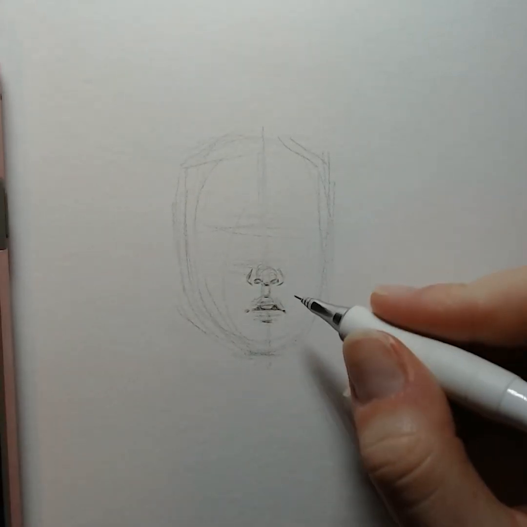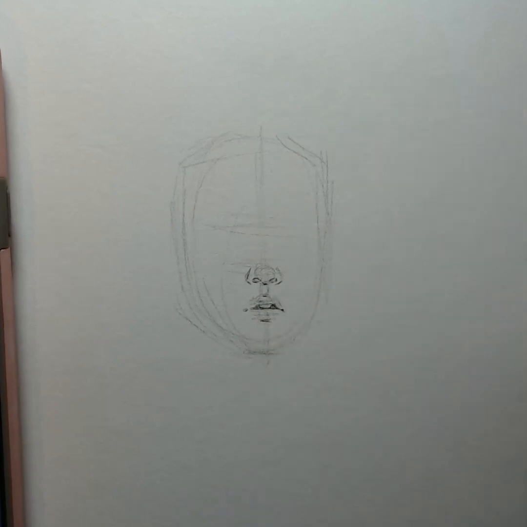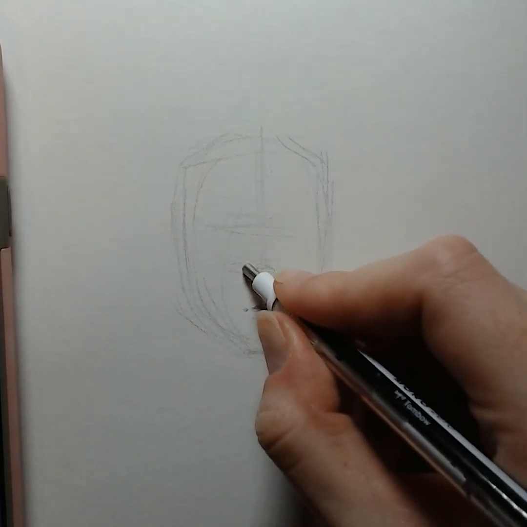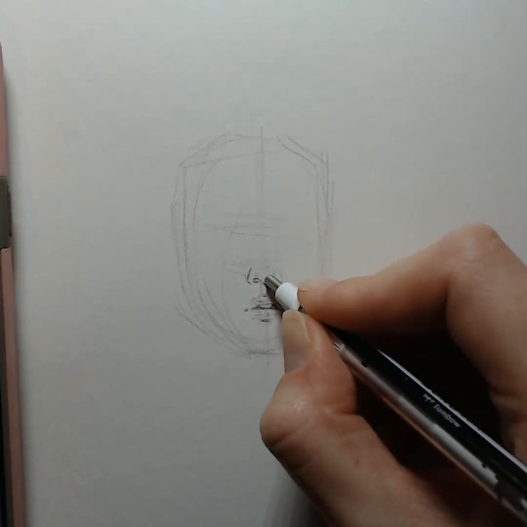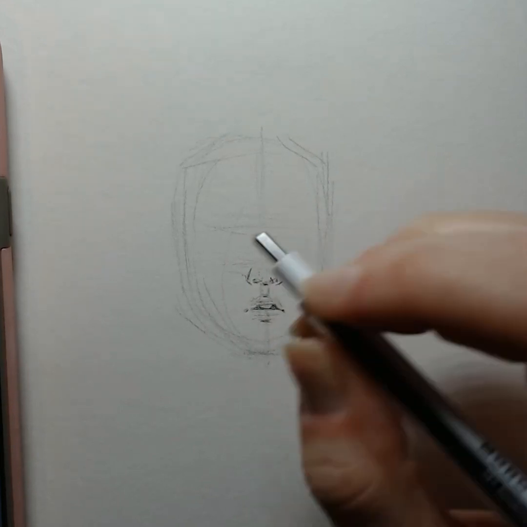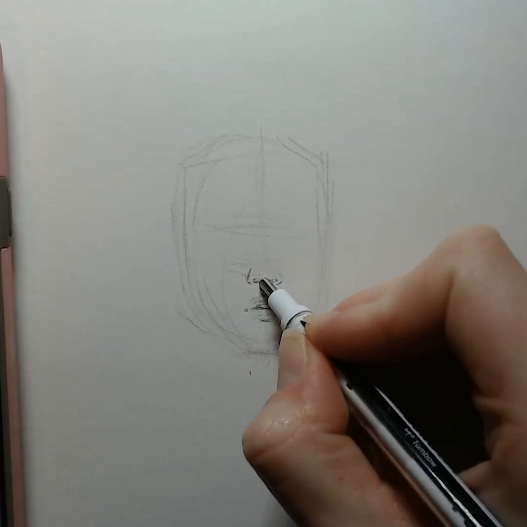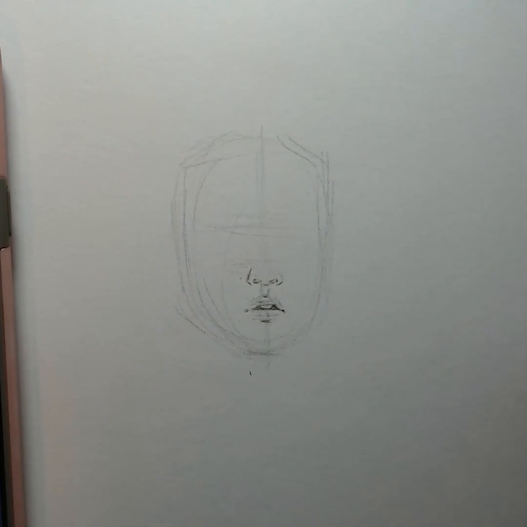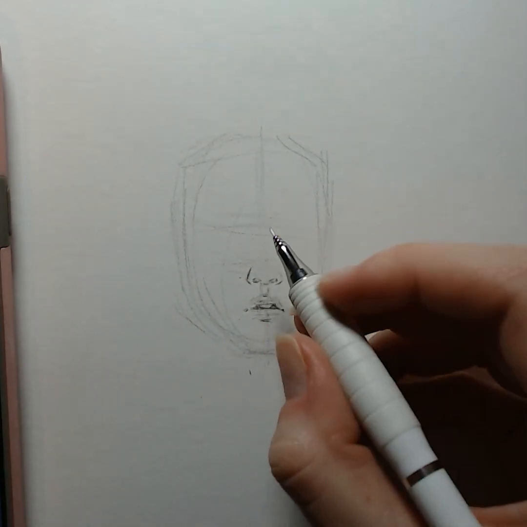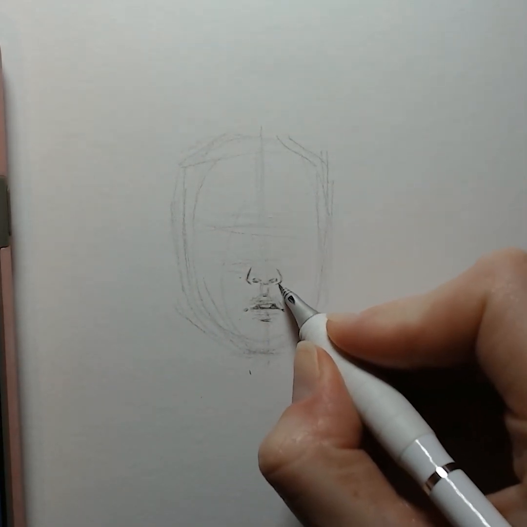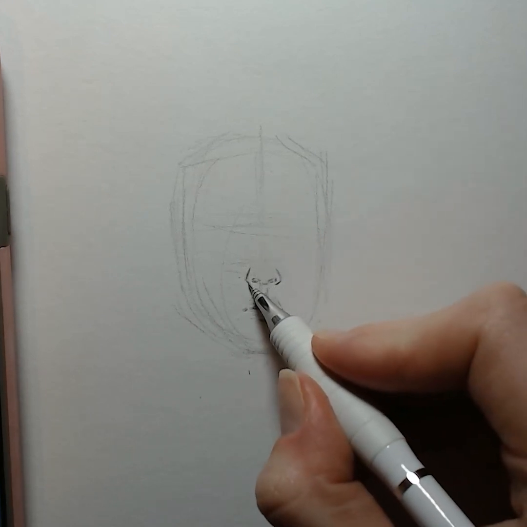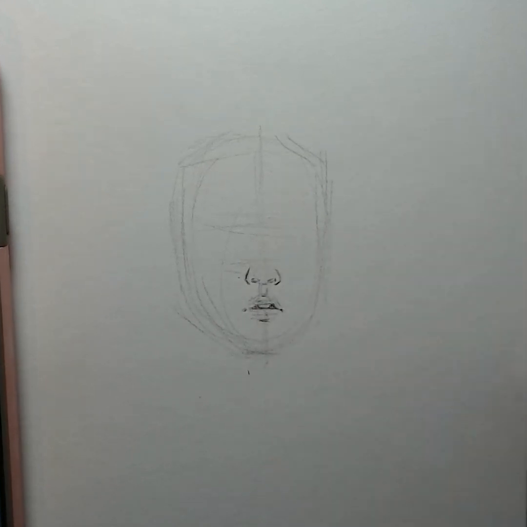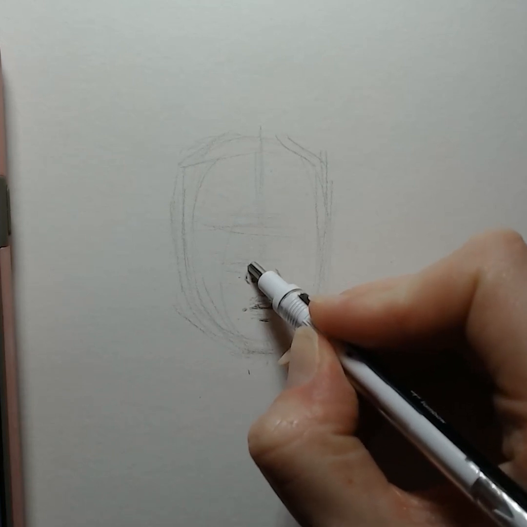So for the nose, as you can see, I just put in the two little nostrils, and then the sides of the nose there. And I usually start off with a circle shape to just mark out the general shape of the nose, and then I erase it after.